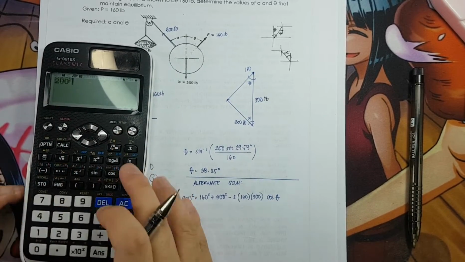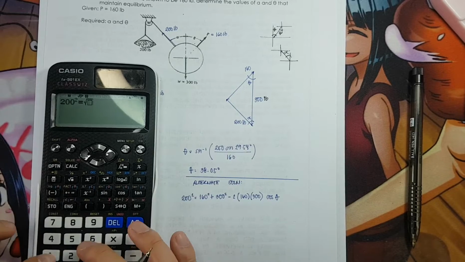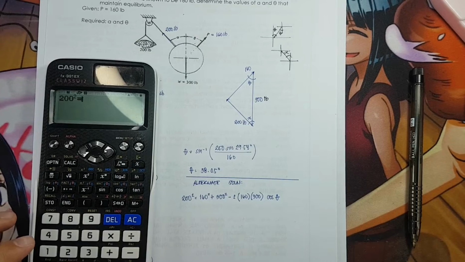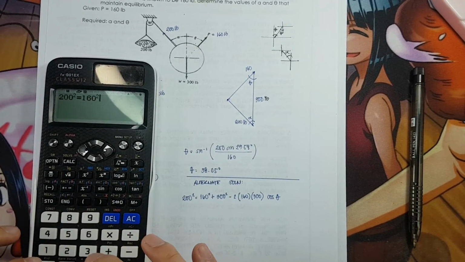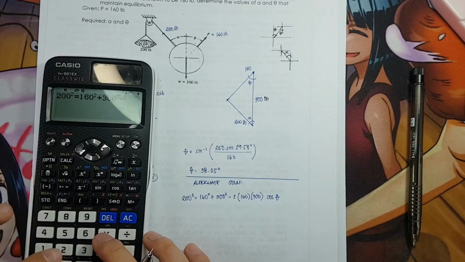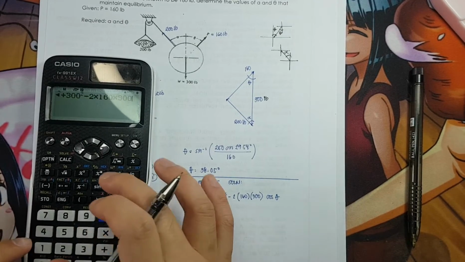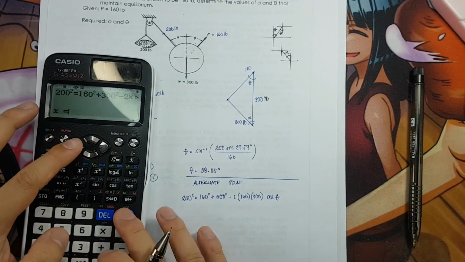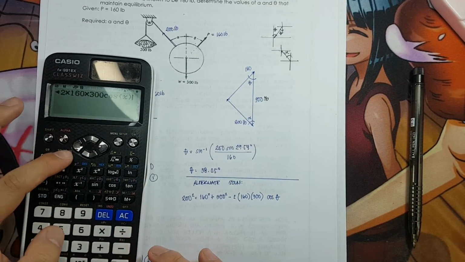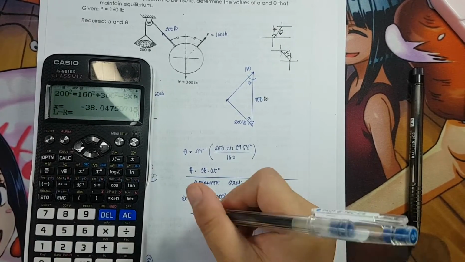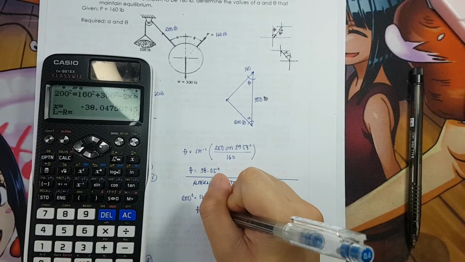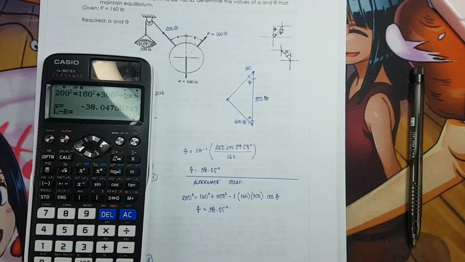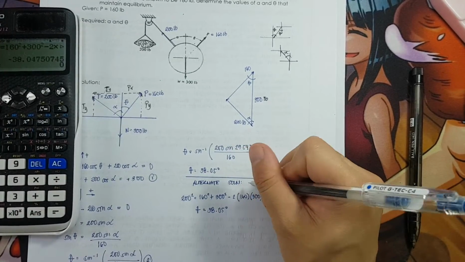So we have here 200 squared is equivalent to 160 squared plus 300 squared minus 2 times 160 times 300 cosine alpha x, no square root kasi naka-squared na sila. Shift solve. Shift solve. Then angle theta therefore is equivalent to 38.05 degrees.